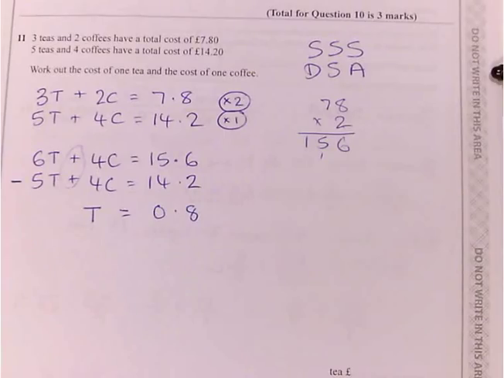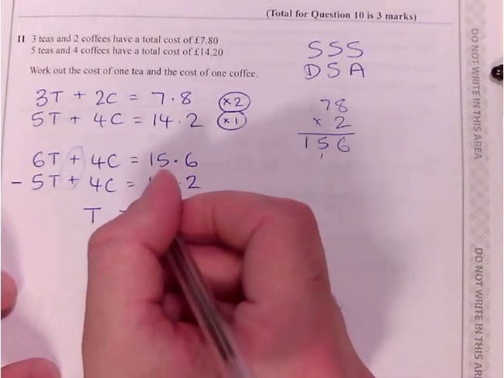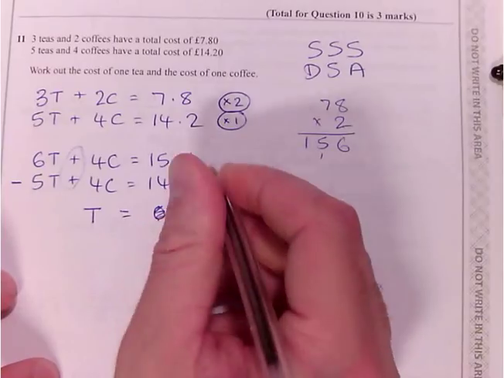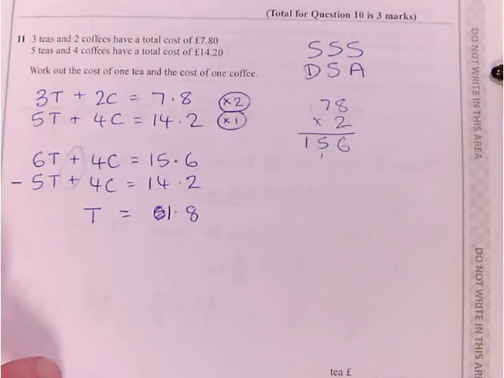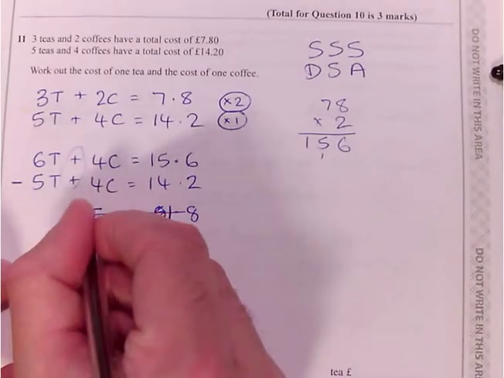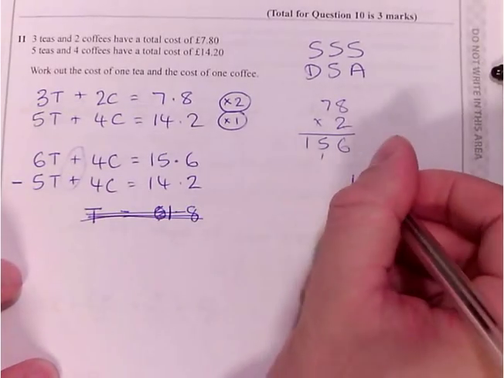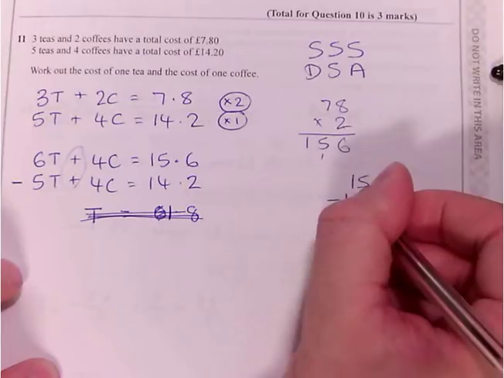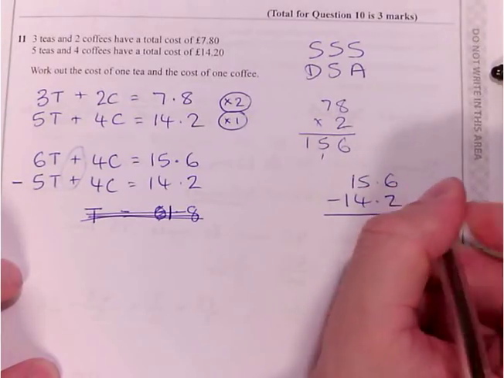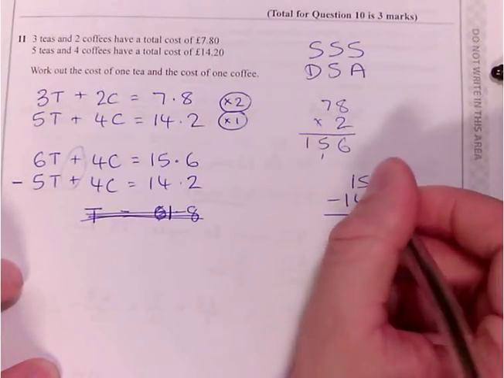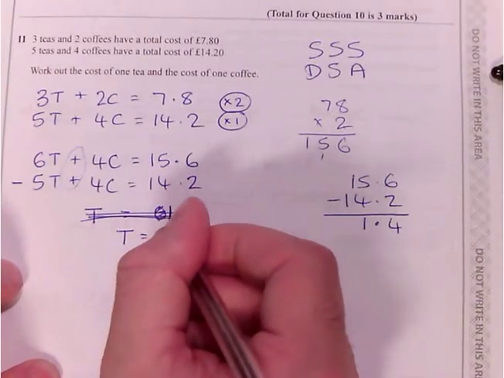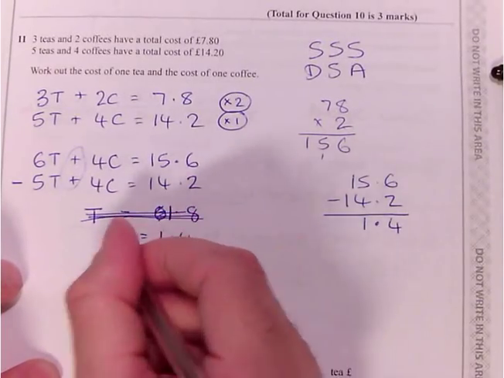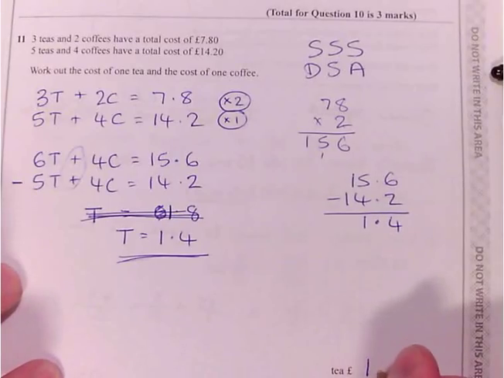That wouldn't, it would be 1.8. 6, take away the 2, ignore me completely. 15.6 take away 14.2. 6 take away 2 is 4, decimal point. 5 take away 4 is 1. T equals 1.4. T is £1.40.